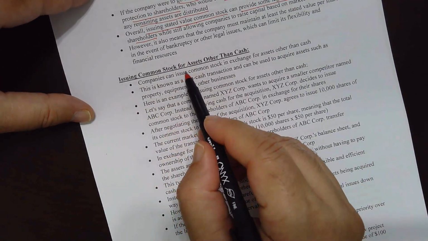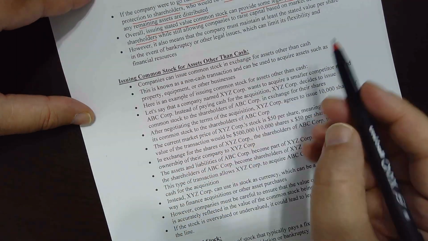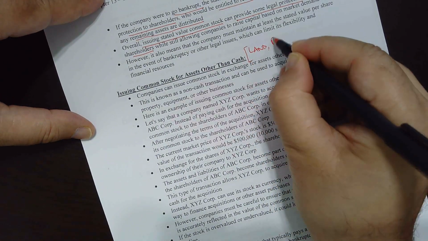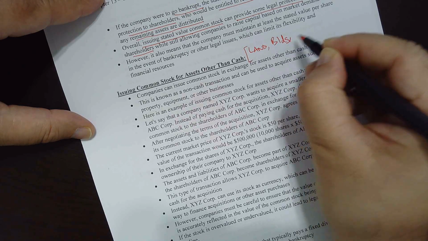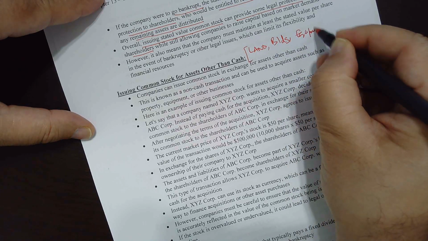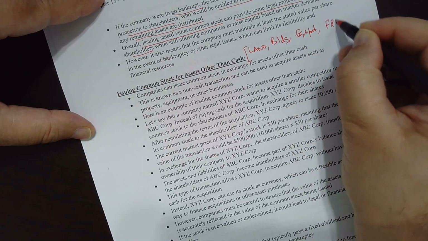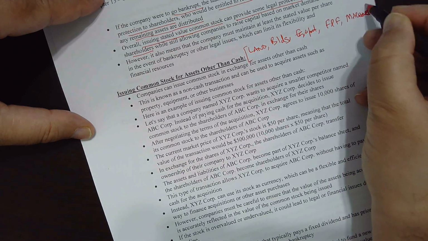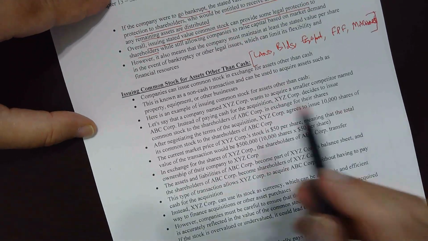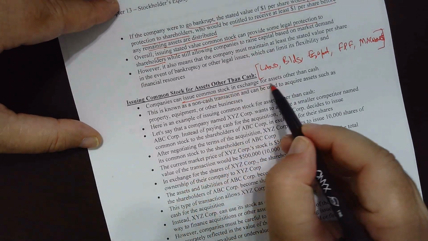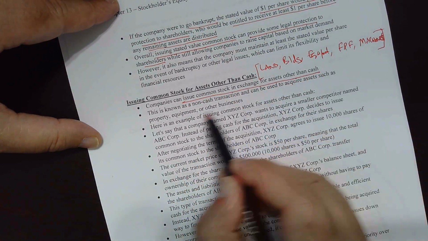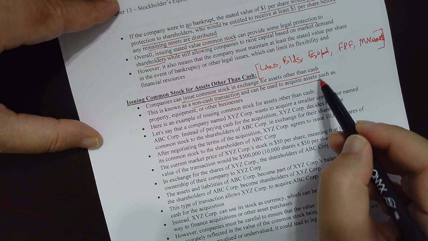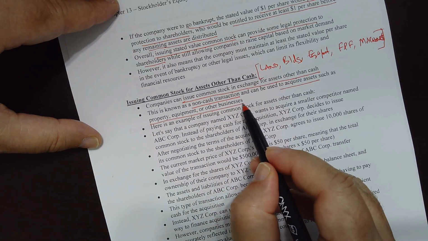Issuing common stock for assets other than cash. Other than cash, for example, land, building, equipment, furniture and fixtures, machines, it could be anything. So that is how it's going to work. Companies can issue common stock in exchange for assets other than cash. This is a non-cash transaction and can be used to acquire assets such as property, equipment, or other businesses.